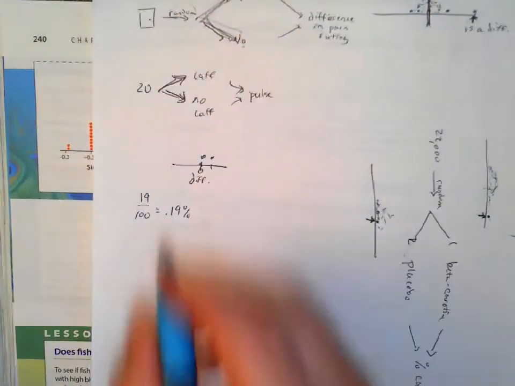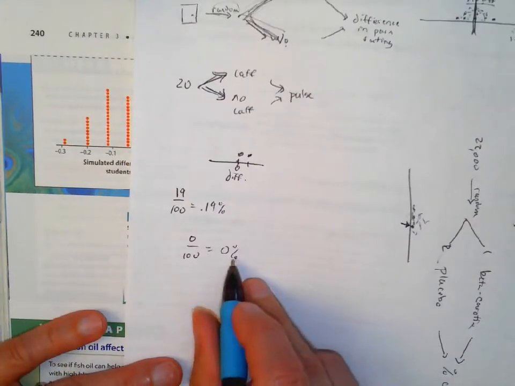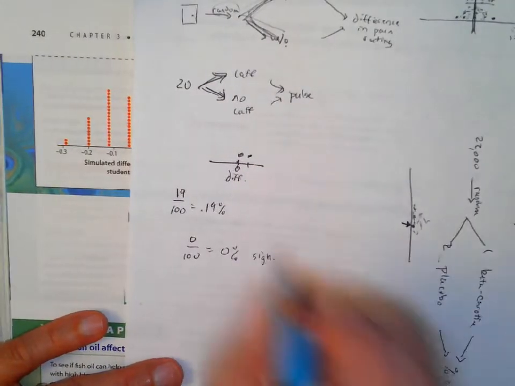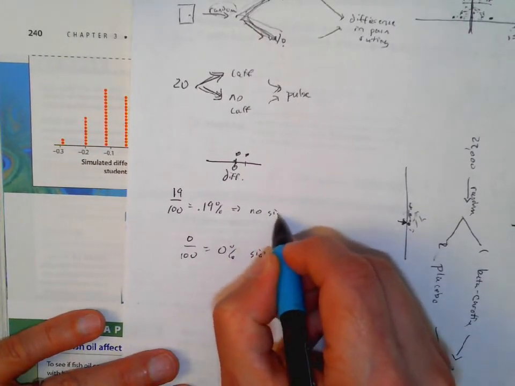Okay, so this one we had 0 out of the 100. There's 100 dots there. 0 out of the 100, it never happened, right? So it's significant. And 19% could have happened by chance. It was not significant.